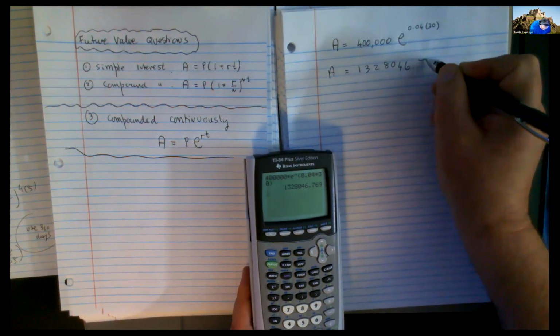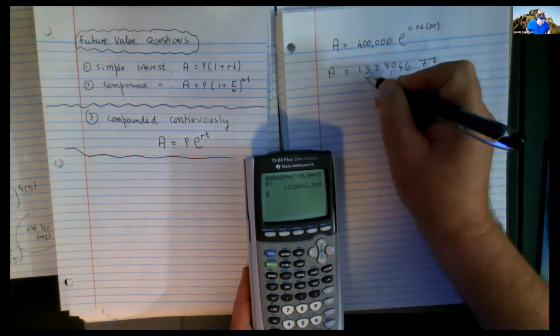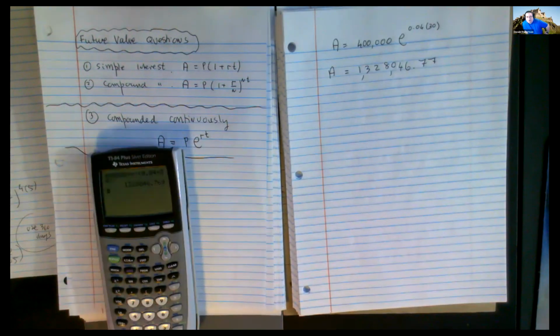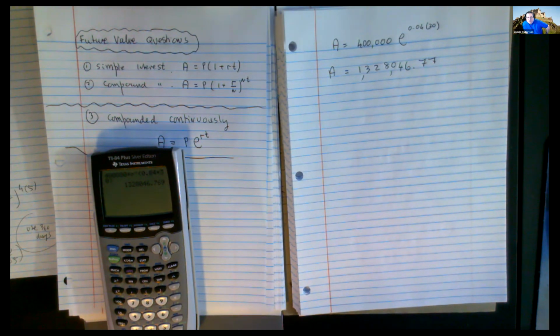1,328,046 and 77 cents. Your house is going to be worth 1,300,000 and change. 30 years from now, a $400,000 house is going to probably be worth more than $1 million if things go with the usual way that inflation does go.